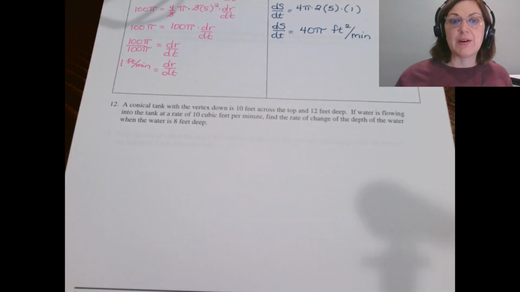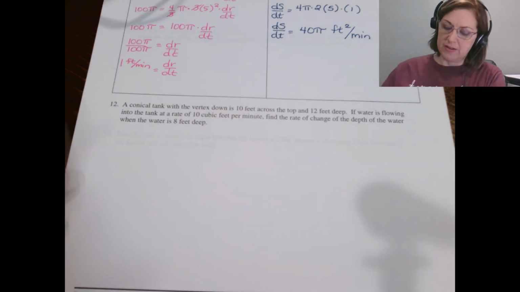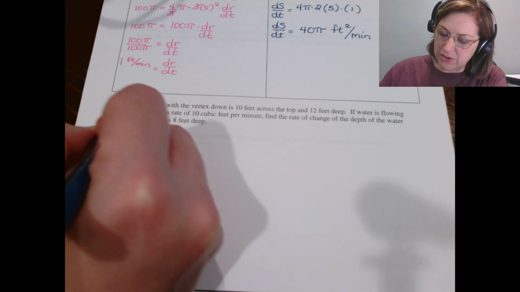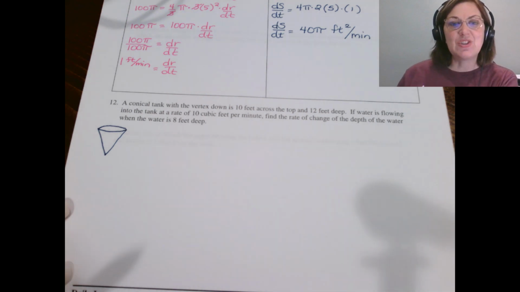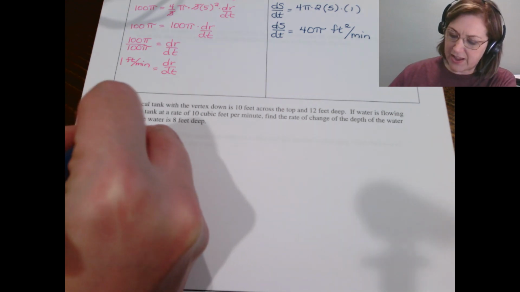All right, next let's take a look at the conical tank. So beware with cones. A lot of times they do require the product rule. So I always encourage that you draw a picture so that you get an idea, even if you're not the world's greatest artist, and I'm not either. You definitely want to get a feel for what this looks like. I refer to it often as the snow cone, okay? So you've got 10 feet across the top, which, since a lot of times our formulas are based on the radius, is really telling you that the radius is 5.